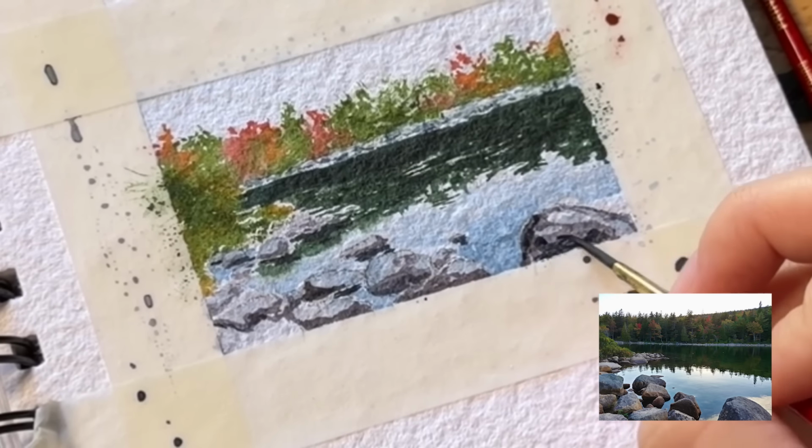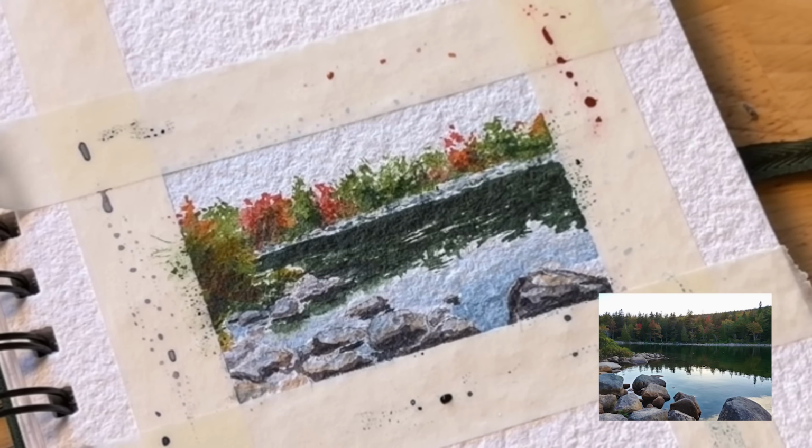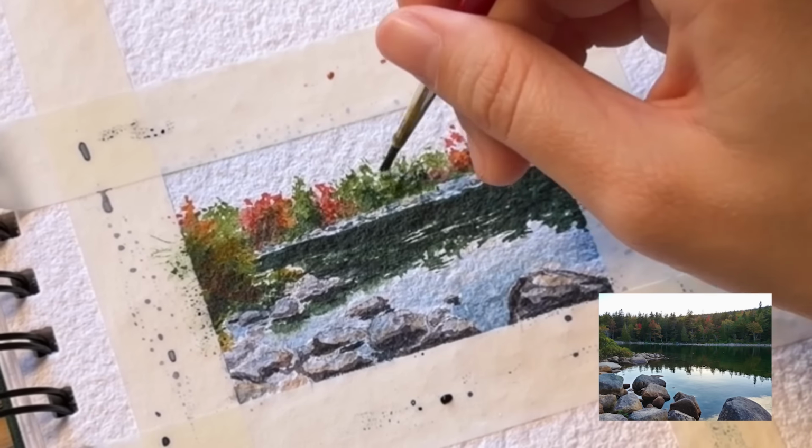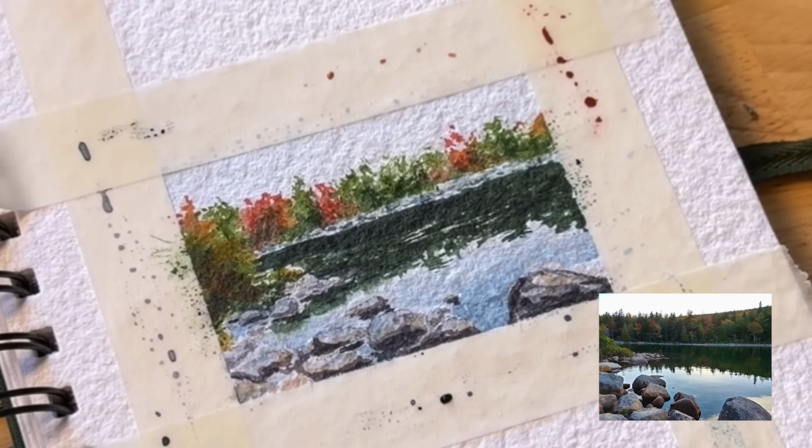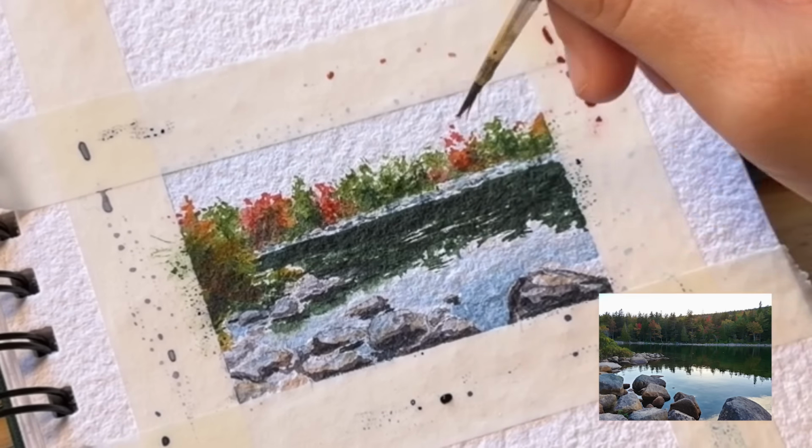Then for the background foliage, just along the bottom, I'm using that foliage brush to add some darker greens, also some darker reds, only along the bottoms and maybe up the sides of the trees just a little bit. That's going to make it look like there's shadows in between the trees.